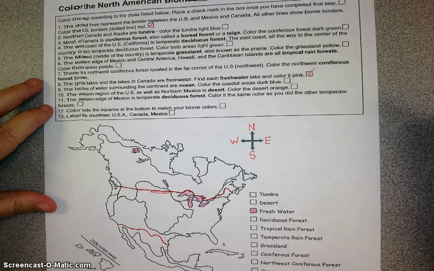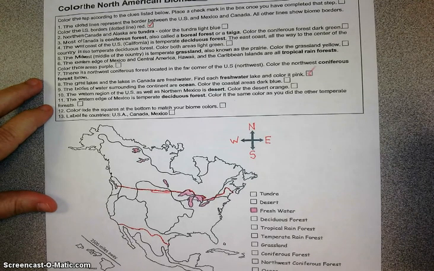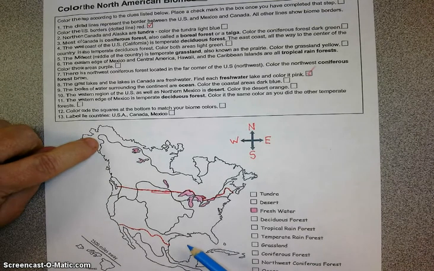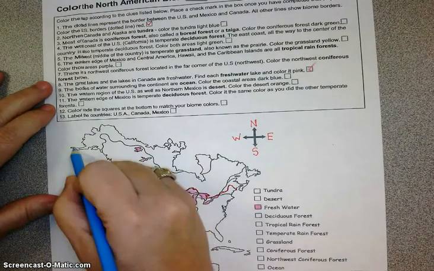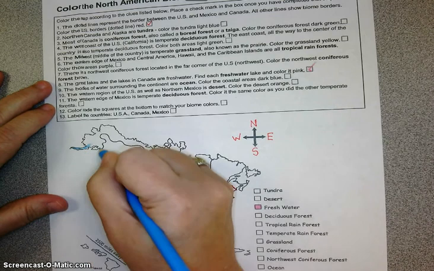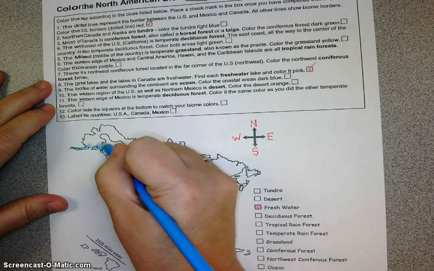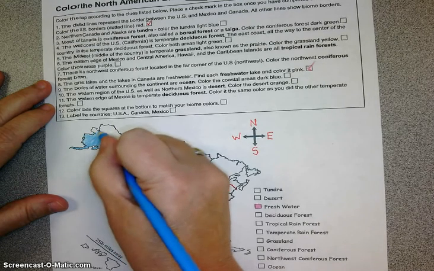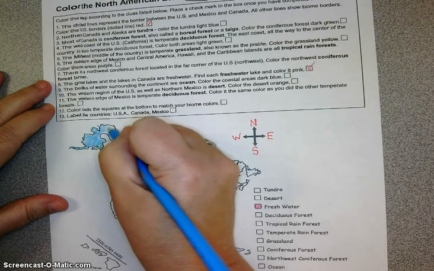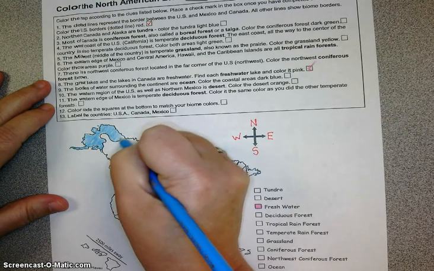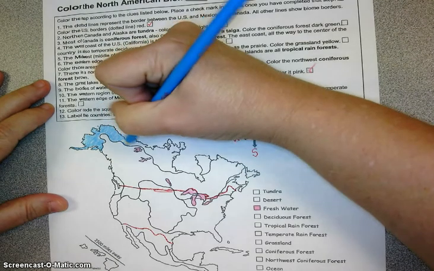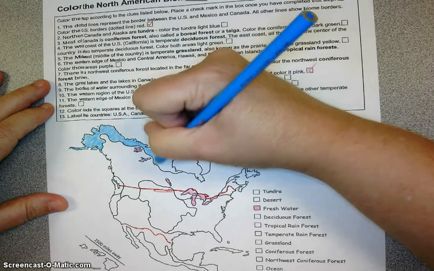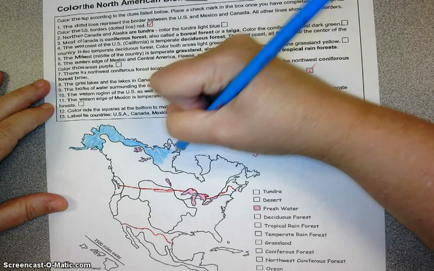So if we're looking for northern Canada and Alaska, it says they are tundra. They want them colored light blue. If I'm looking on this map, I find Alaska is right here, and I'm going to start coloring it light blue. And while I color, we'll talk about this area, the tundra. Climate is oftentimes very cold, often covered in ice. And so there's not a lot of vegetation that grows there, or what does grow there doesn't grow year-round.